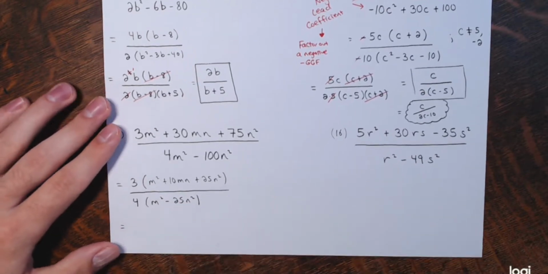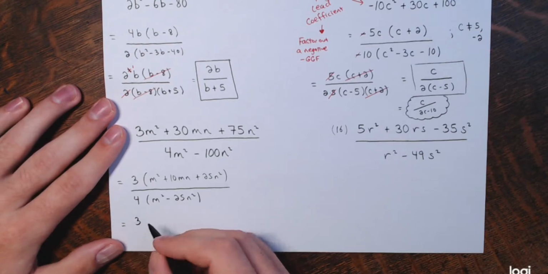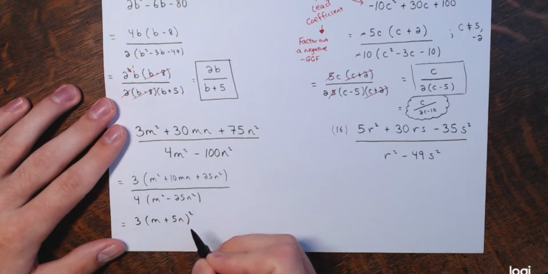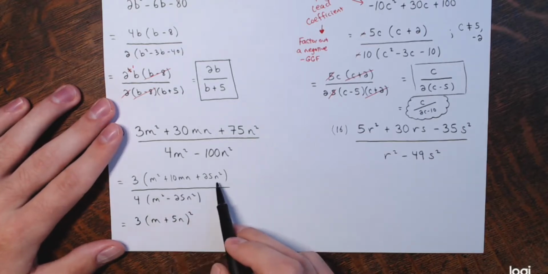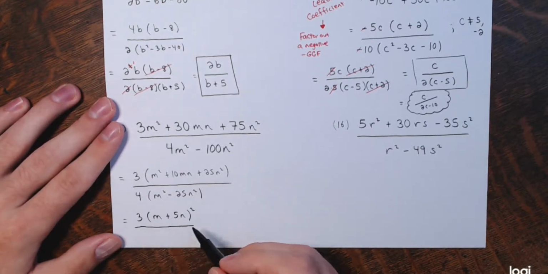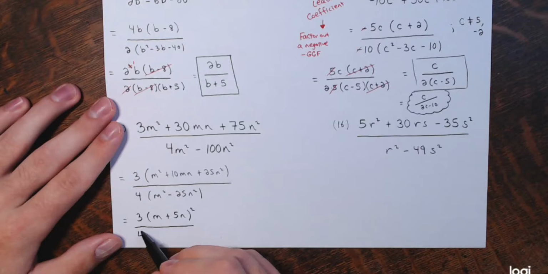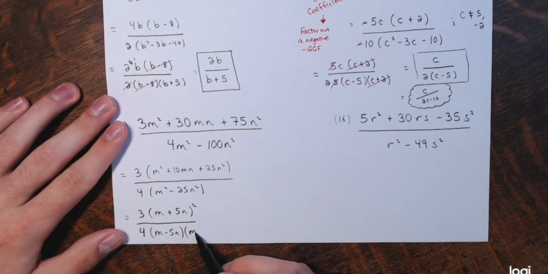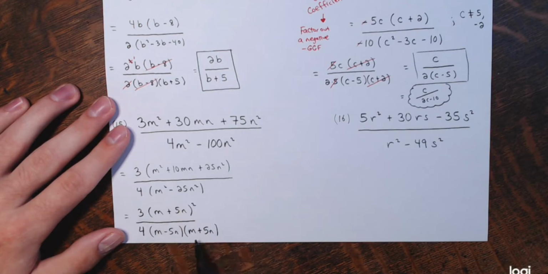All right, factor in the numerator completely. We have 3 times the quantity m plus 5n squared. That factor there is m plus 5n times m plus 5n. And then in the denominator we have 4 times m minus 5n times m plus 5n. It's a difference of squares.